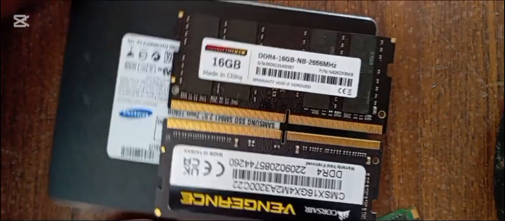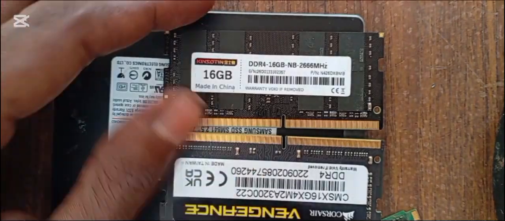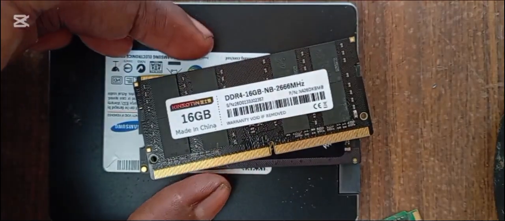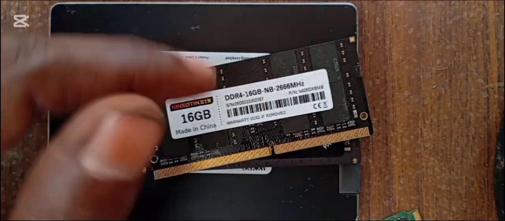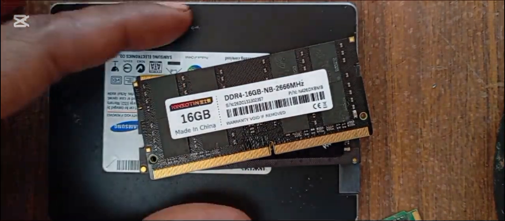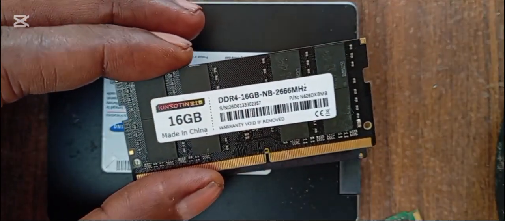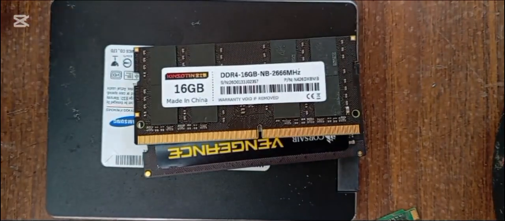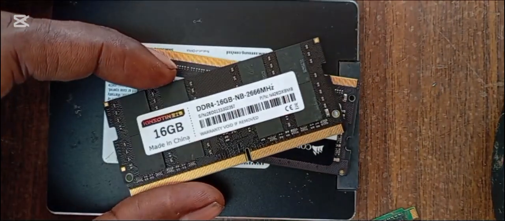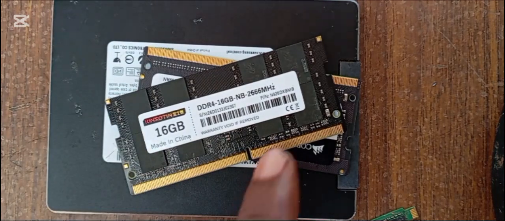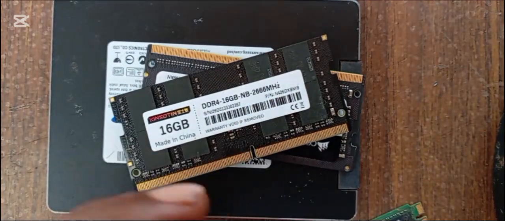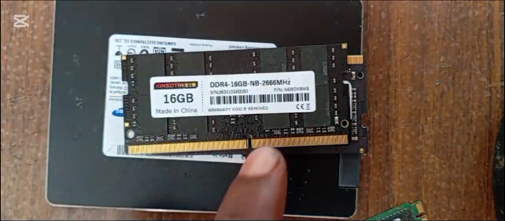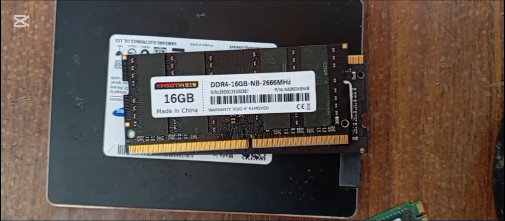Now what do I mean when I say that they're both different? So let's look at the first one here. It's a double data rate 4, DDR4, 16 GB capacity, a single RAM stick, sometimes referred to as PC4. On this RAM stick, it is 16 GB, and it has 2666 megahertz. This is what you will be looking at when buying a RAM card.